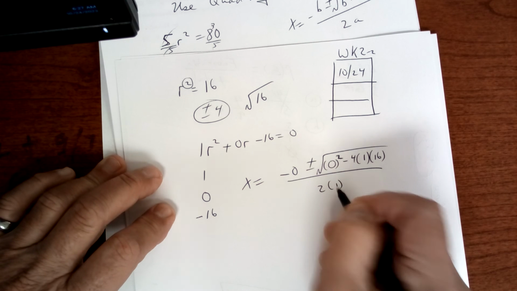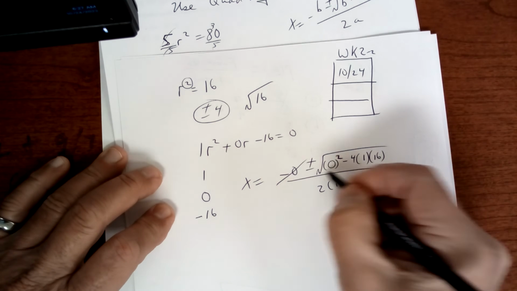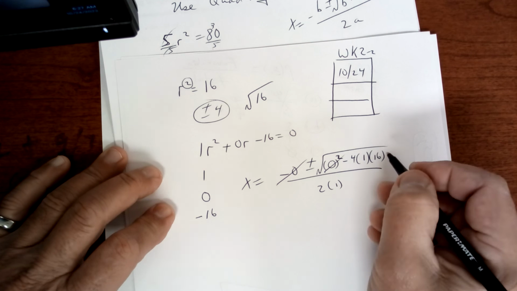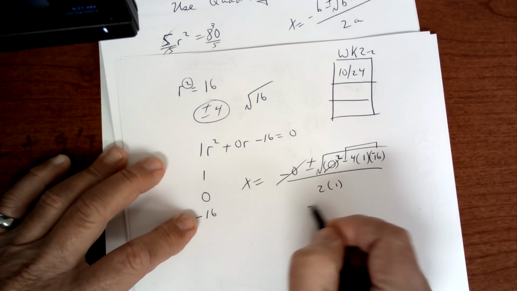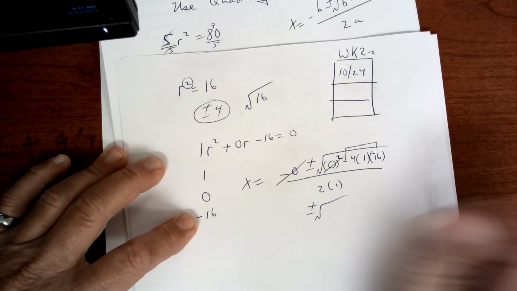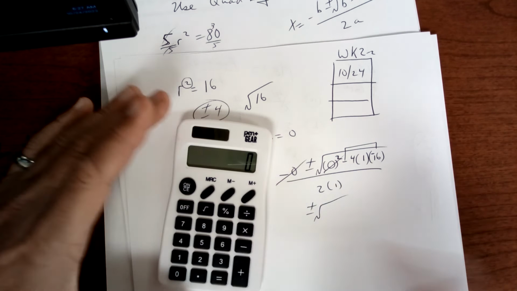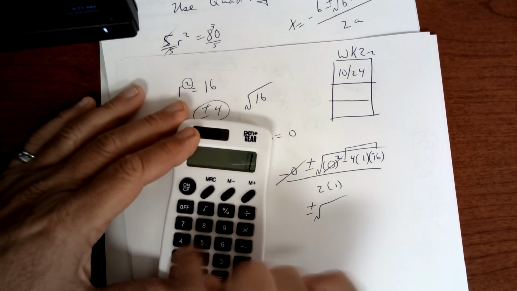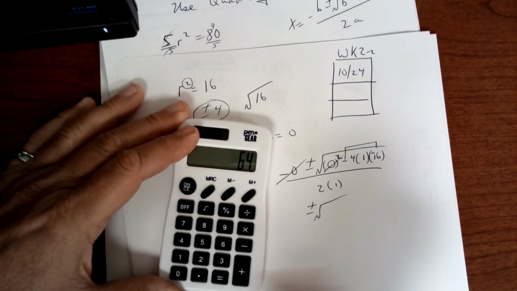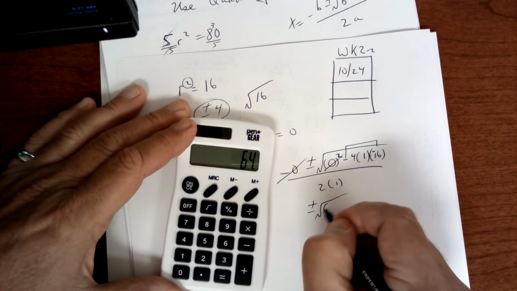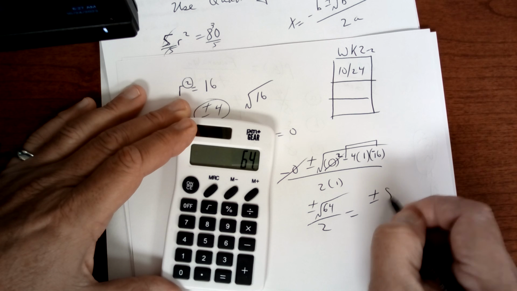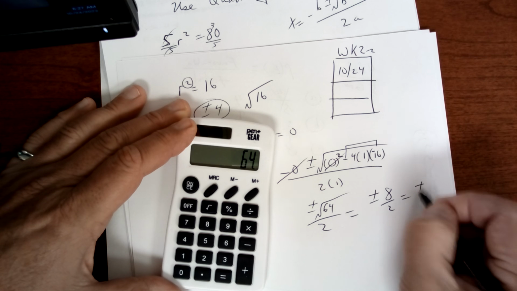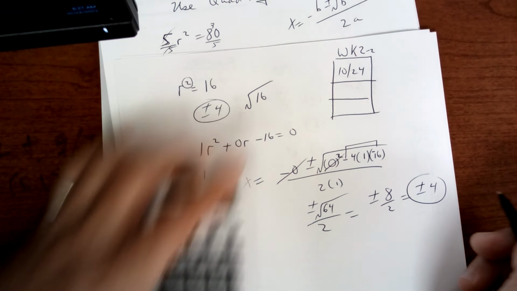Well, this is 0, so get rid of that, get rid of that. This is a negative 16, or should have been. You have 2 negatives there, so you're going to get plus or minus the square root of 64. Now, 16 times 4 is 64, divided by 2. So that's going to give you plus or minus 8 divided by 2, which gives you plus or minus 4, which is what we had earlier.